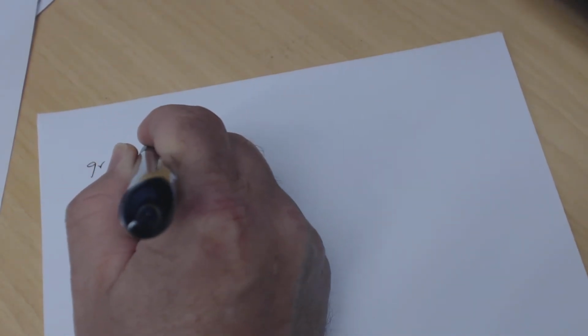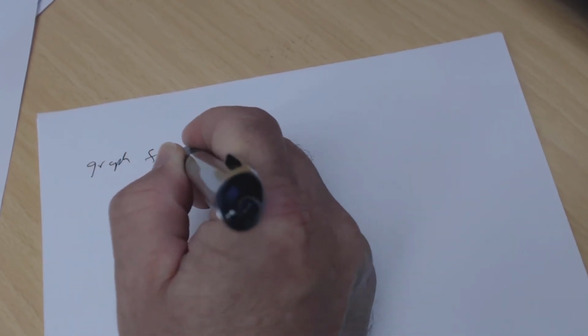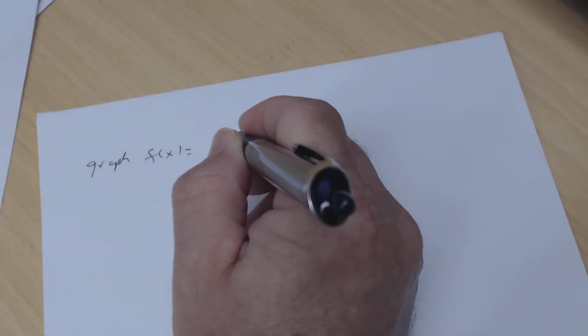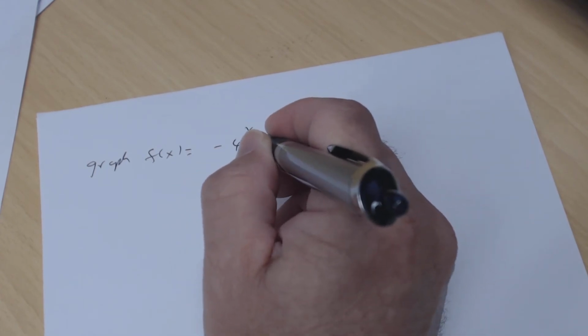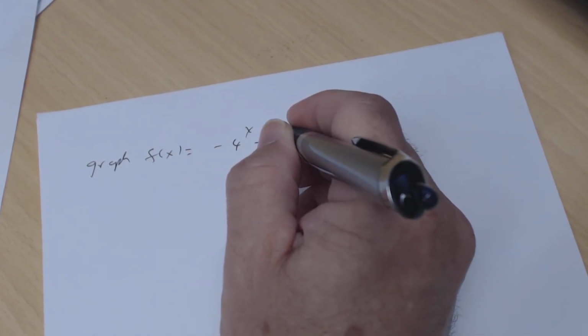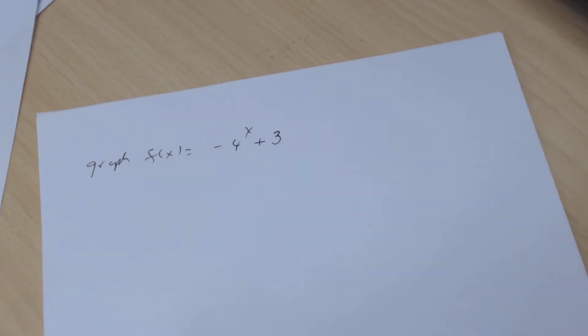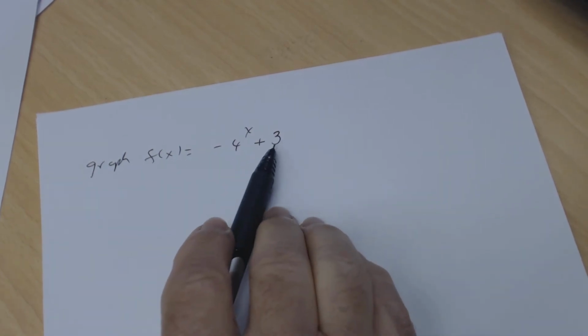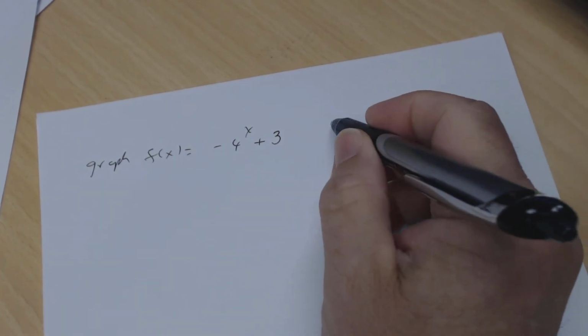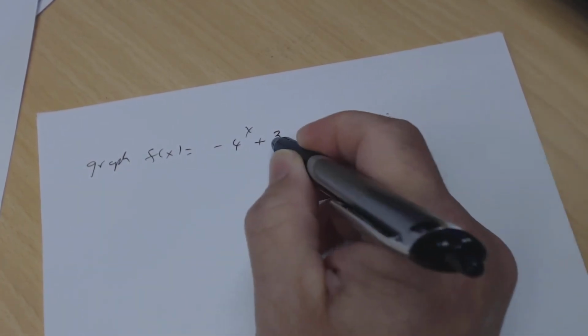Let's suppose you want to graph f of x equals negative 4 to the x plus 3. Now the base is going to be pretty big. So let's see what happens. Before we get started, let's think about this. What is a horizontal asymptote? A horizontal asymptote is y equals this number.